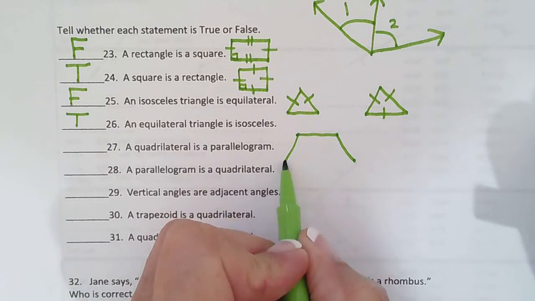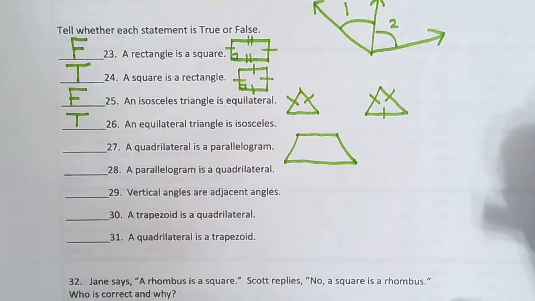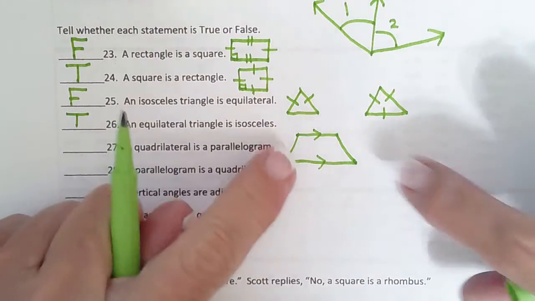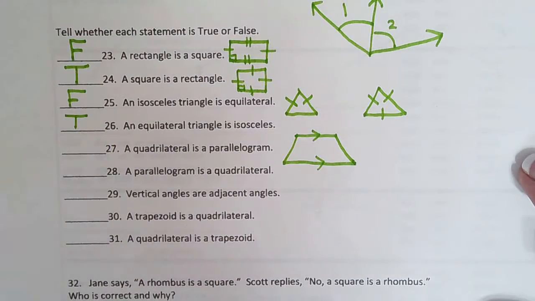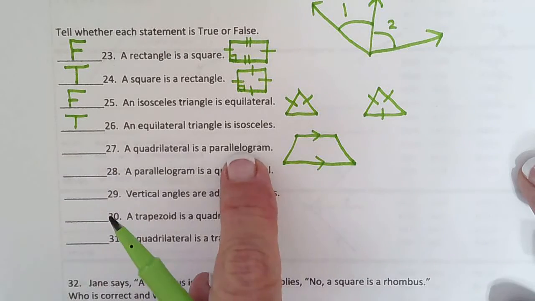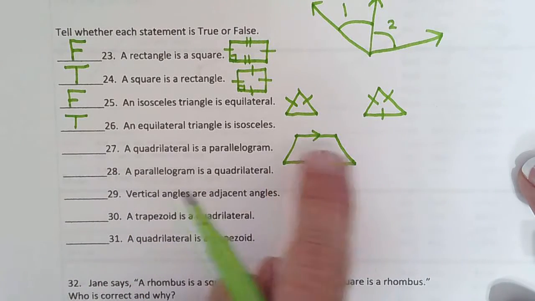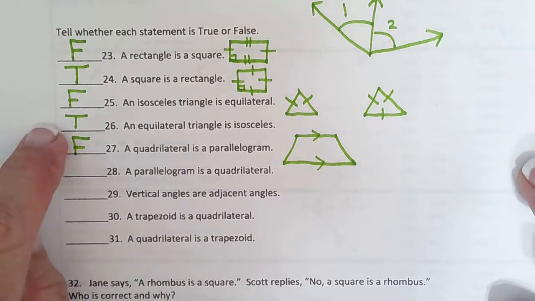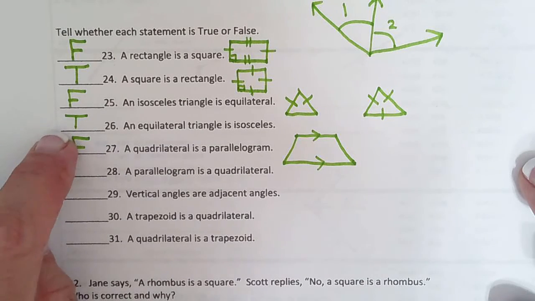A parallelogram has opposite sides parallel. So here's one example I can say that doesn't. Here's one pair of parallel sides, but are these parallel? No. So if I can think of one quadrilateral that doesn't have both pairs of opposite sides parallel, then it's false. Because remember, when you write true, it has to be 100% of the time.